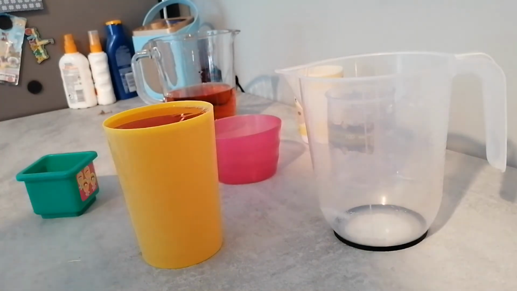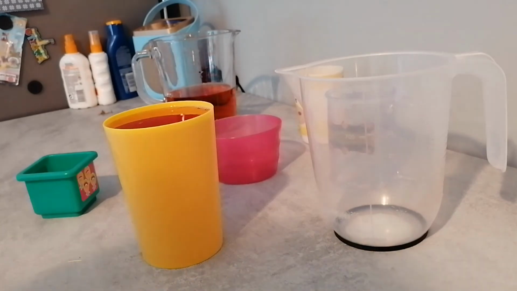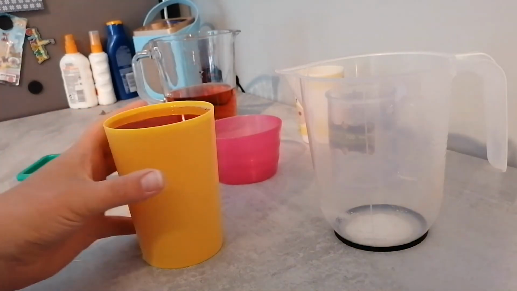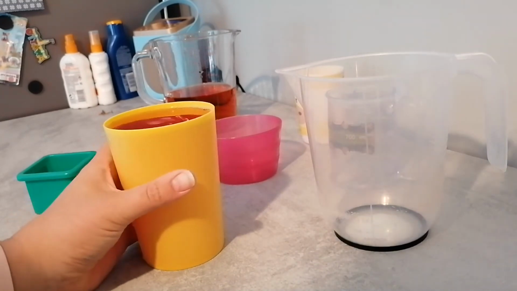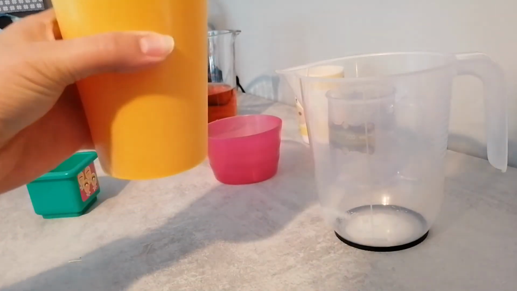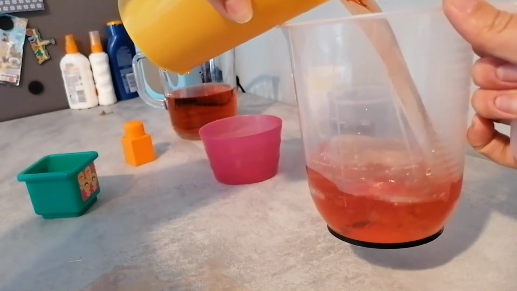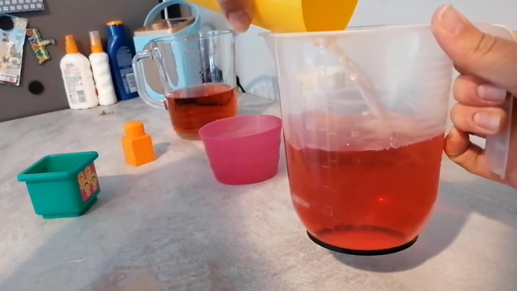So I guess that it is going to have about 200 millilitres in the yellow cup. So my estimate is 200 millilitres. So I'm going to pour my red liquid from my yellow cup into my measuring cylinder, and I'm going to see just how much is in there.